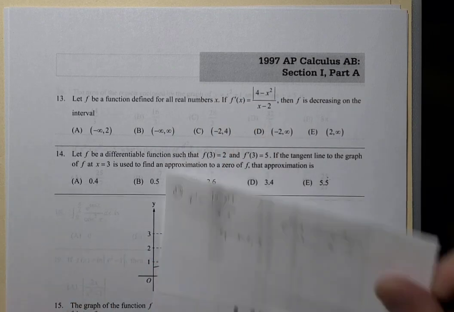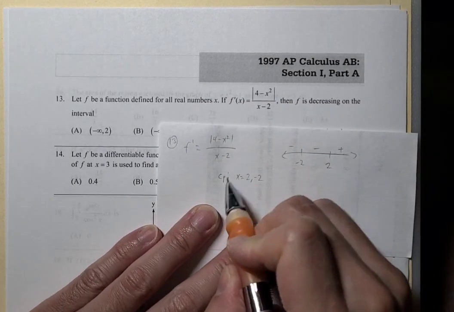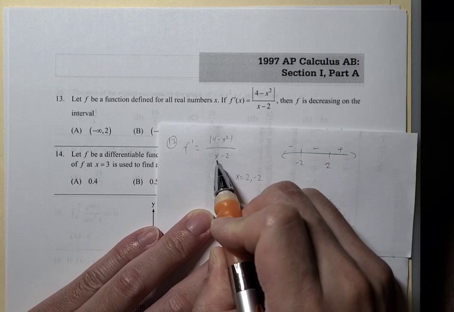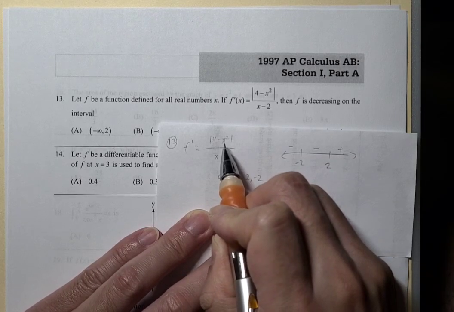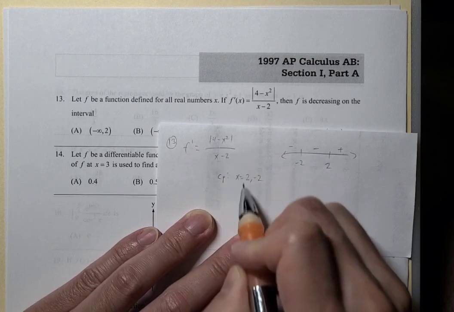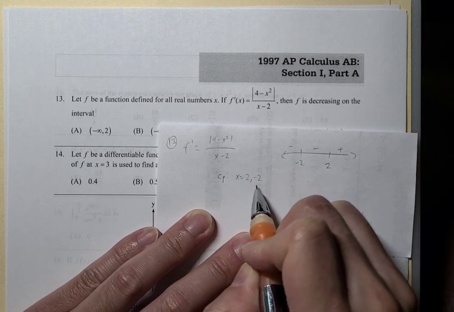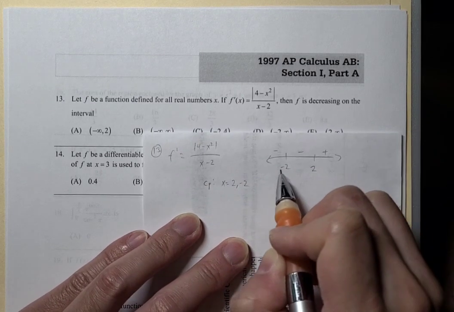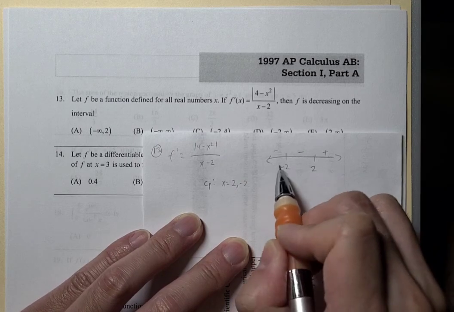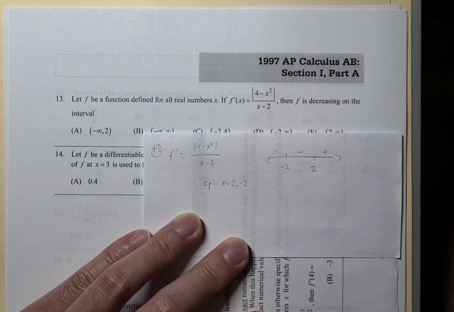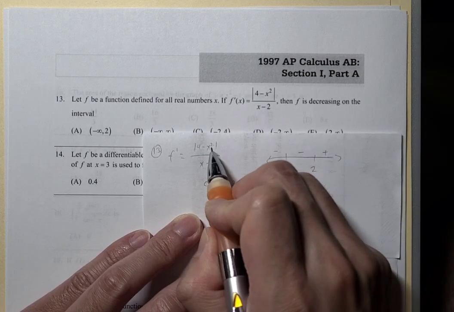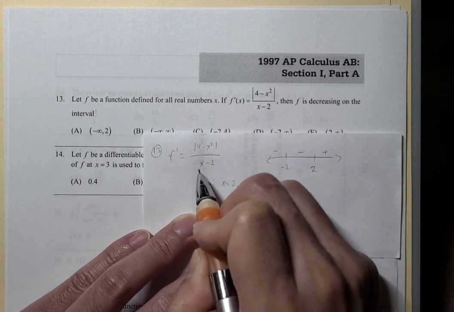We just need to get our critical points. We know that the easy one is when this is undefined. That's when x is 2, okay? We know that when x is 2 or negative 2, the top is 0. So we have the critical points of 2 and negative 2, okay? So we do our first derivative test. We plug in some number less than negative 2, like some huge negative number. Well, we know the top is always positive because it's absolute value, okay?